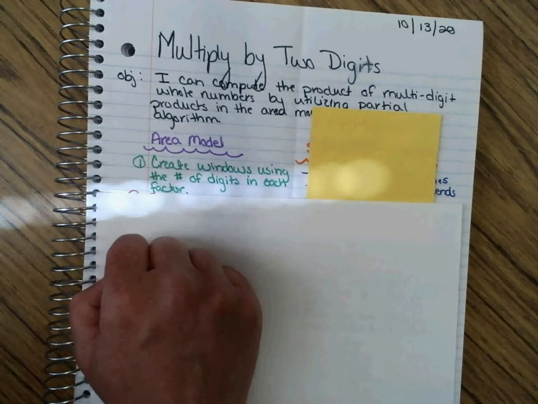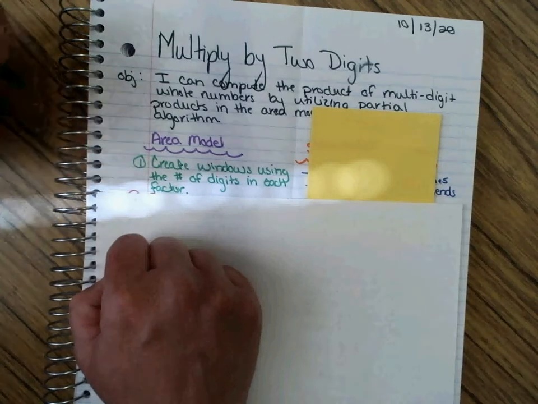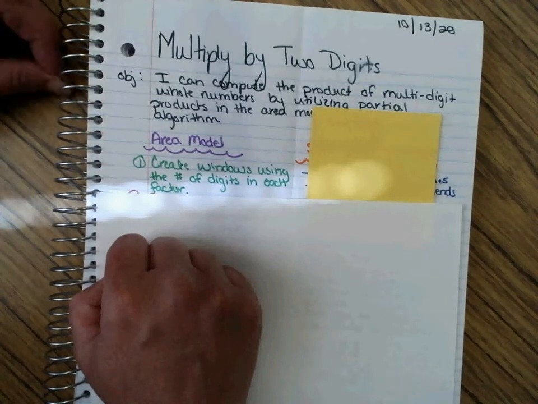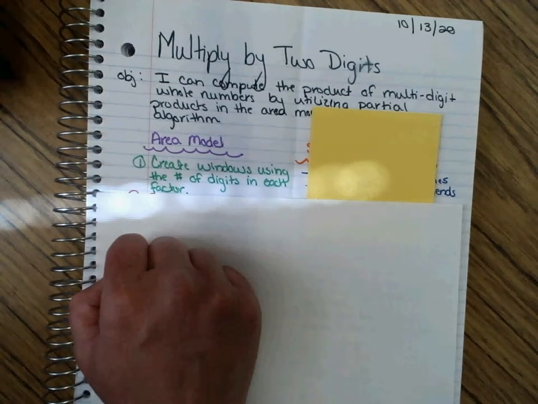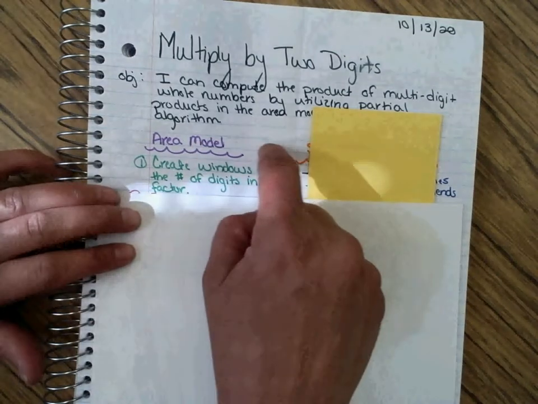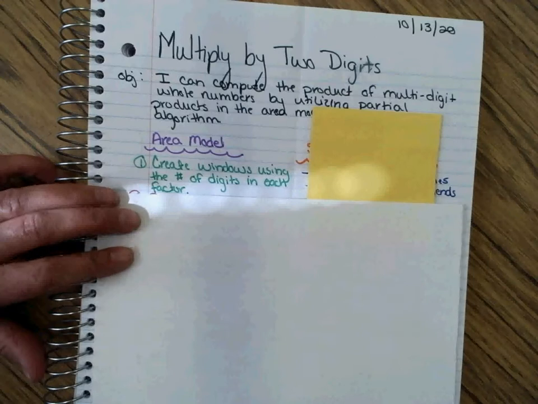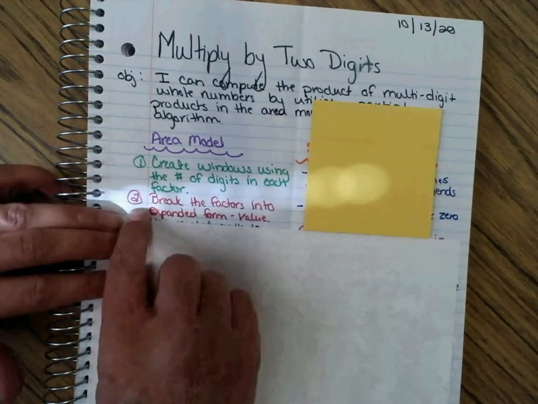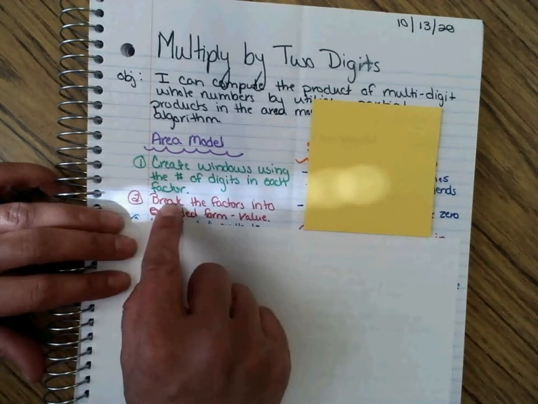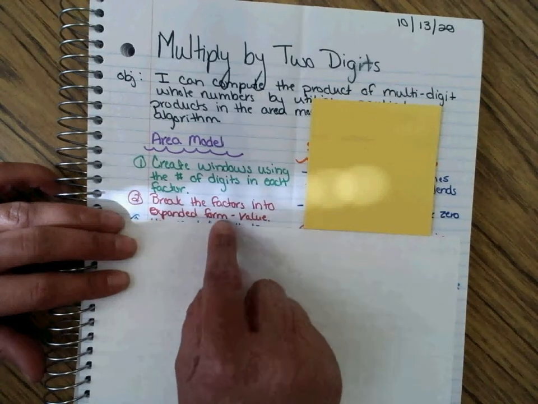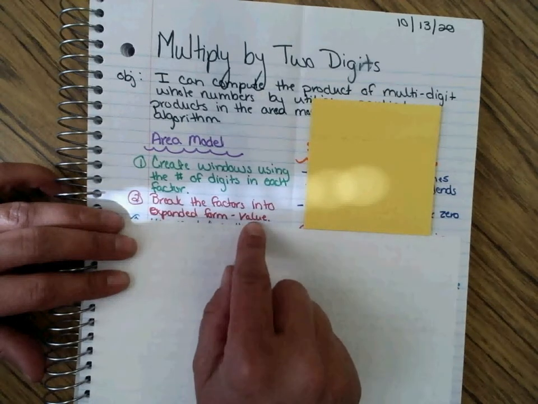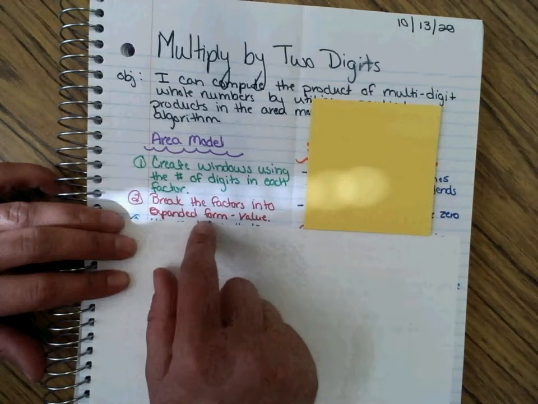Okay. So say I have a 3-digit number and then a 2-digit factor. My window would be a 3 by 2, so I would actually have 6 windows in it. Okay? So then the next step, step 2, just like we did, we're going to break the factors into expanded form by value. So remember, like 457 would be 400 plus 50 plus 7.